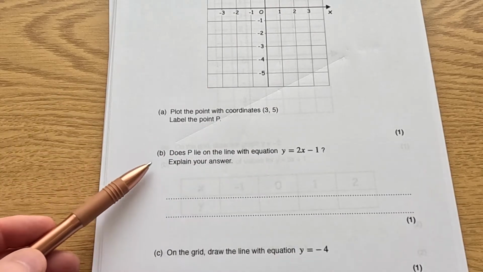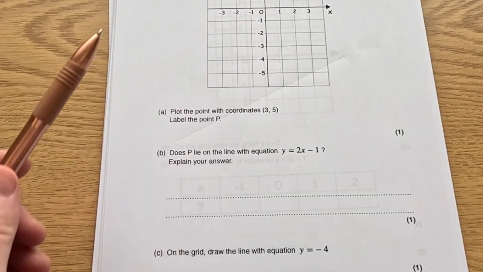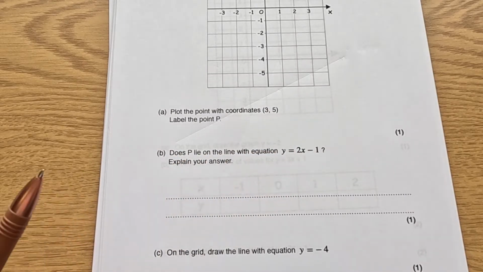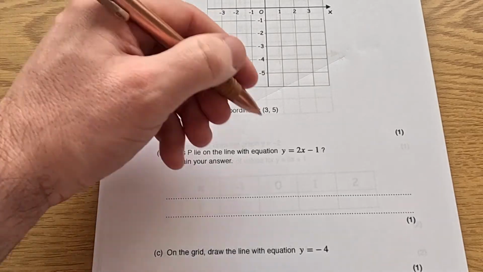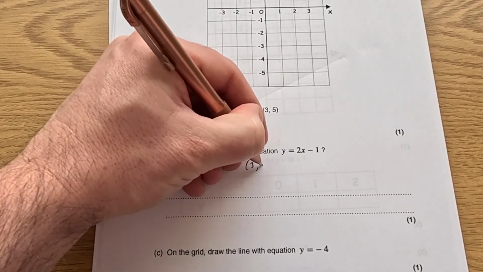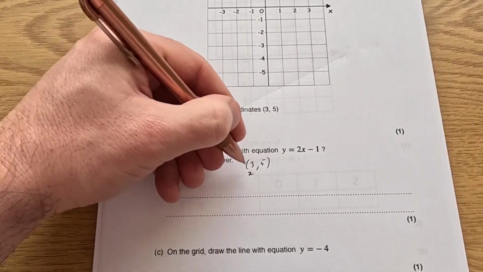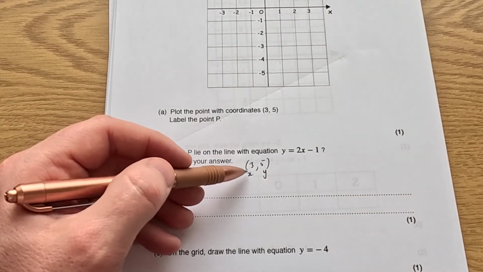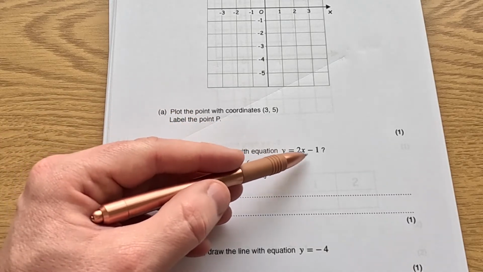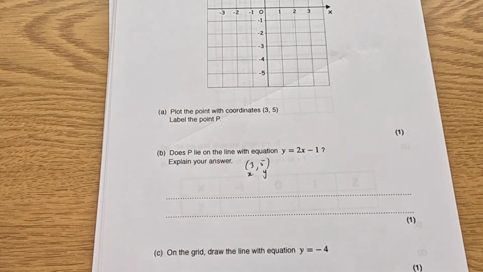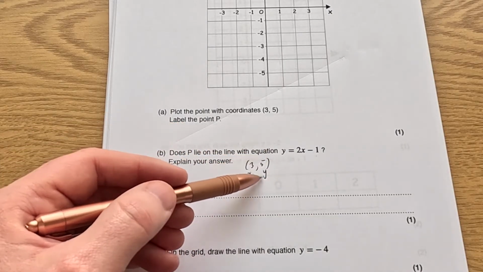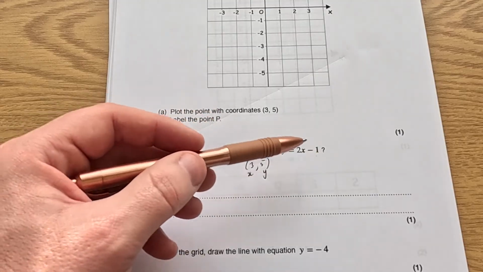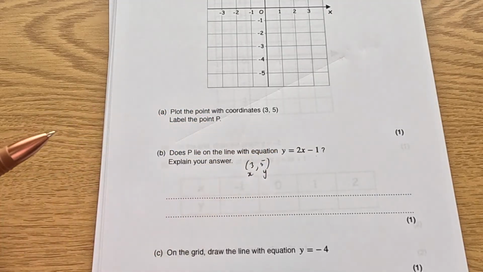Okay, now let's have a look at part B. Part B says, does the point P, the point we just plotted, lie on the line y equals 2x minus 1? We've been asked to explain our answer. So let's write down the coordinates of the point. The coordinates of the point were 3, 5. That means it has an x coordinate of 3 and a y coordinate of 5. So if we substitute x equals 3 into 2x minus 1, we'll hopefully get 5. And if we get 5, that means the y coordinate is 5, so that point would lie on this line. So if we take the x coordinate and substitute it into the equation, do we get the y coordinate that we need? So let's do that.